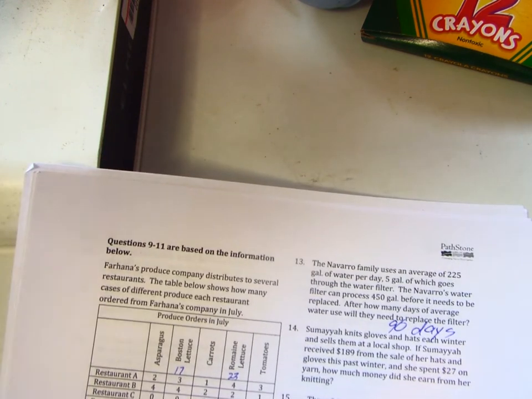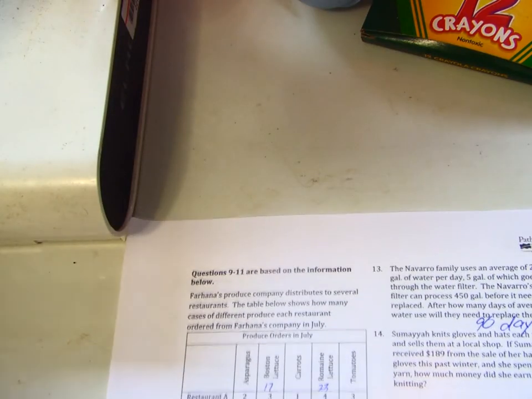Again, you can go and check in the back. What number is this? Number 13, word problems. 90 is correct. Okay. Moving on. Number 14.